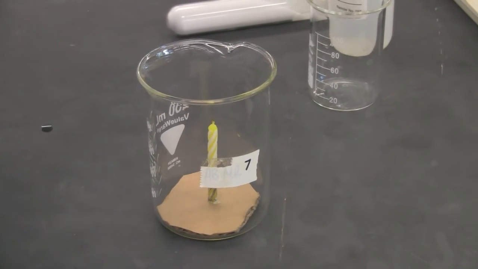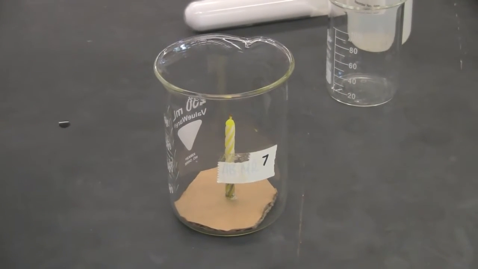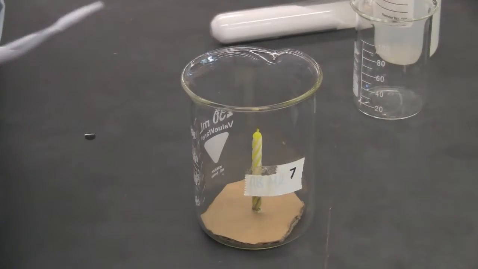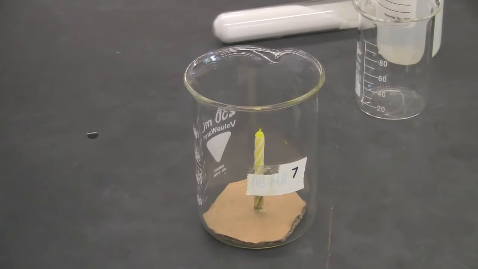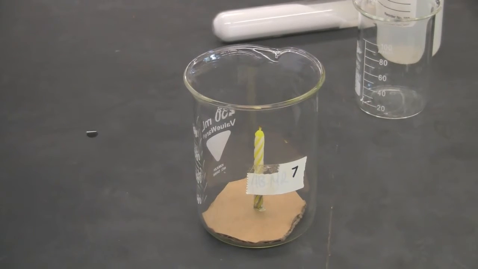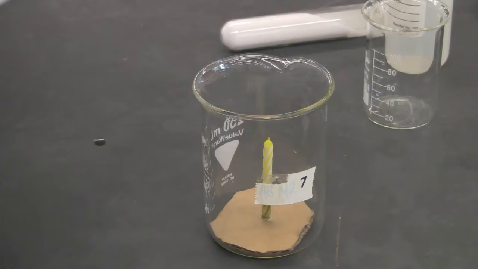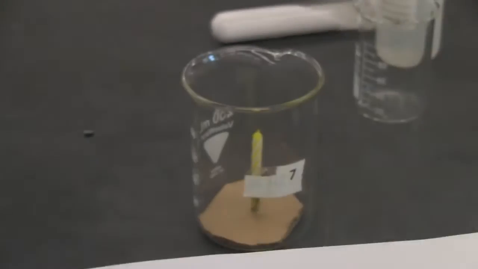Okay, so this is the experiment, properties of gases. This lab is going to be a virtual lab, so you need to watch this video and pause very often to answer questions in the lab report. Okay, now I'm starting part A.